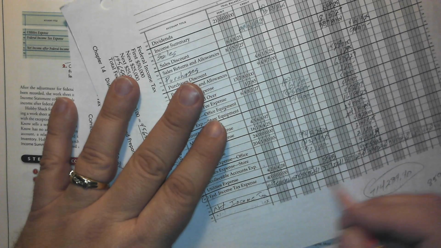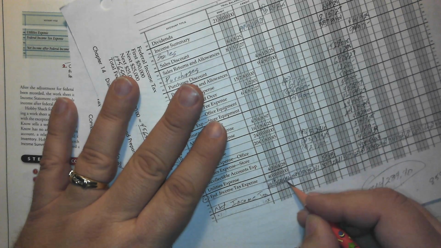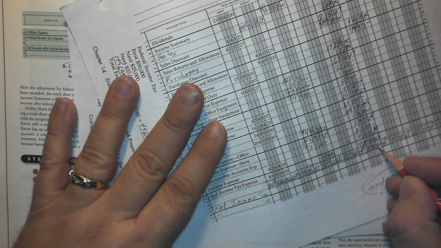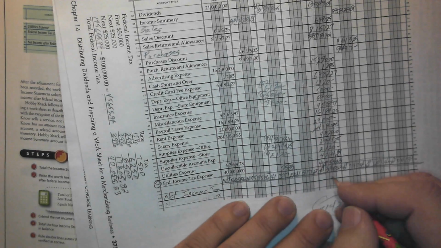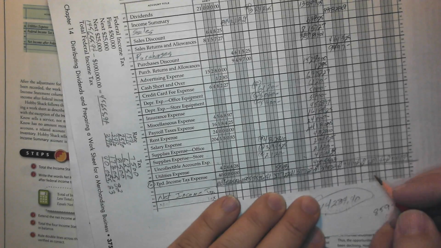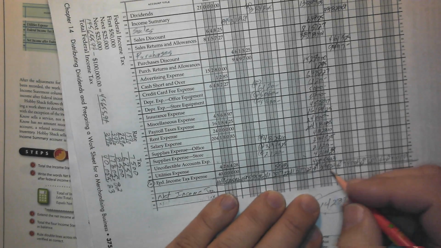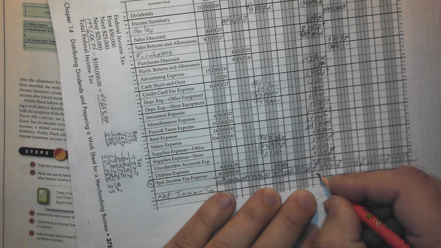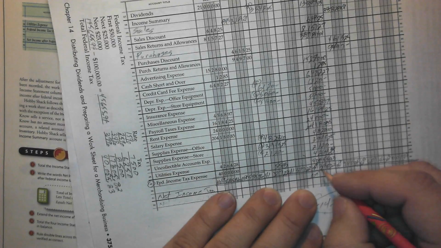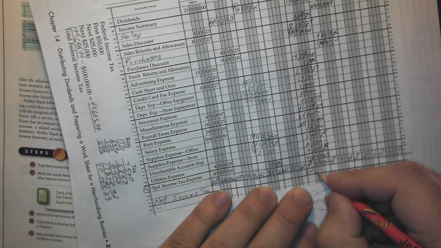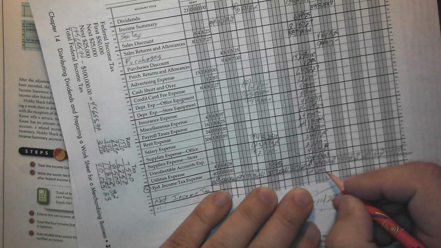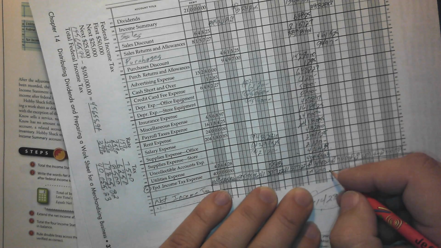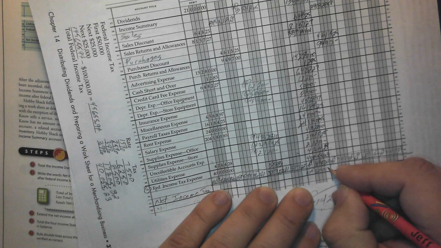So double lines here. Okay, so our net income is 105,600. $105,612.